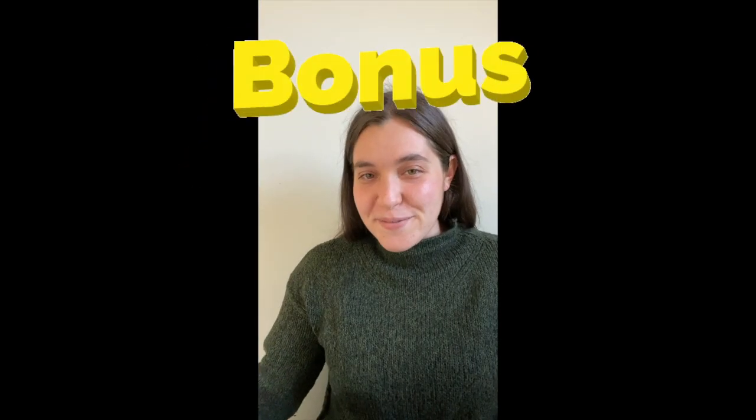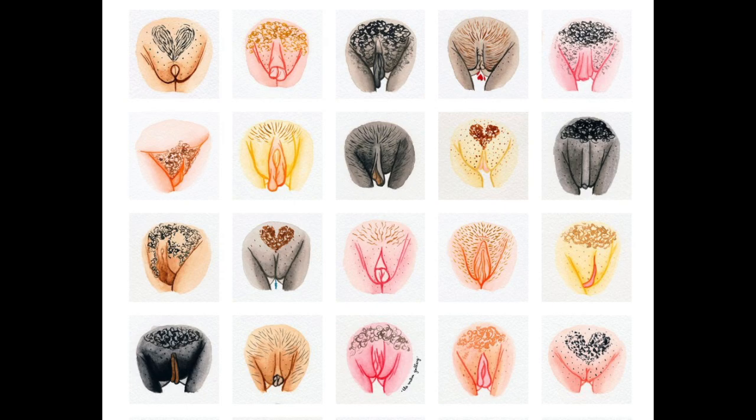Also, we have a bonus round. So just some fun facts before we wrap up this section. As folks go through puberty, they begin to grow pubic hair around their genitals. This is totally normal. Also, genital size doesn't matter, and just like vulvas come in different shapes and sizes, penises also come in different shapes and sizes too.